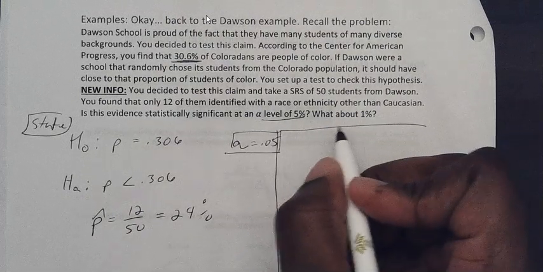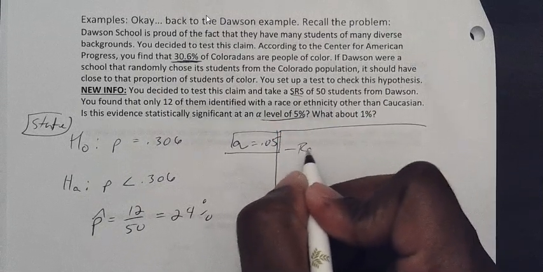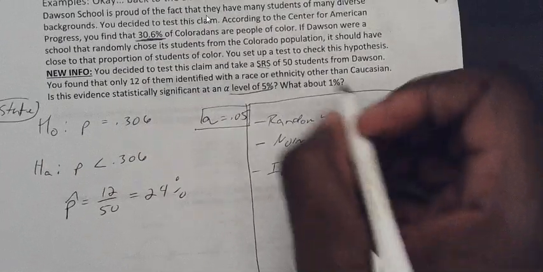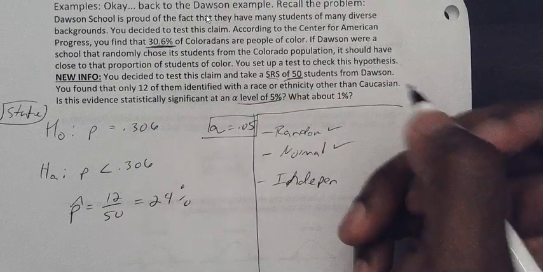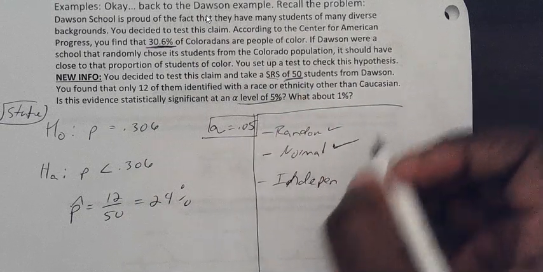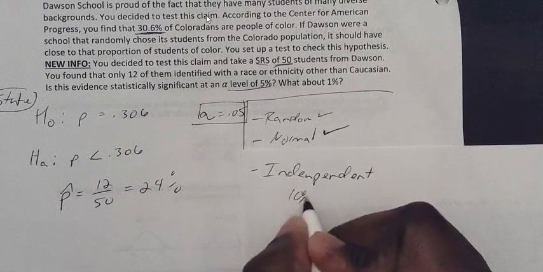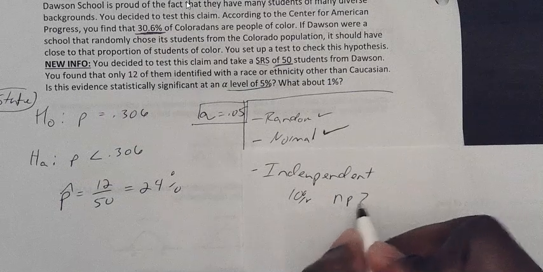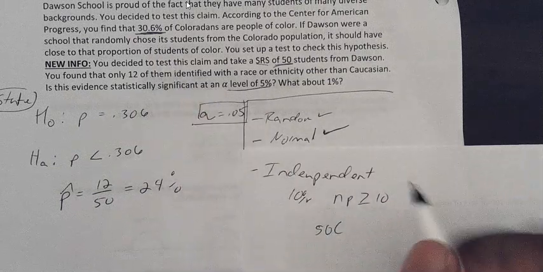They said it's a simple random sample. So if we check and see if it's random, that's a yes. To be normal, we got a simple random sample of 50 students. And just by the central limit theorem, this should be a normal distribution. So that's true. Now, independent. That relates to the 10% rule. And that's that n times the population proportion should be greater than or equal to 10. So 50, and the population proportion is 0.306.